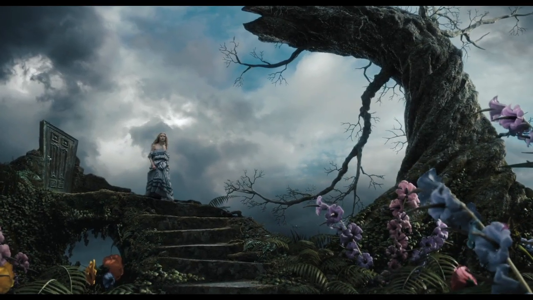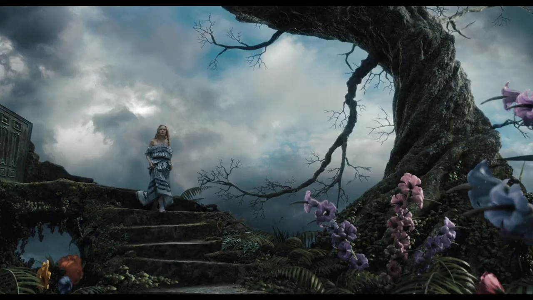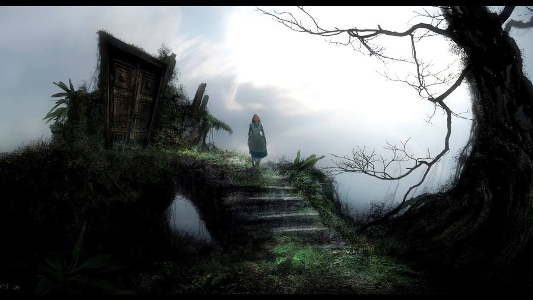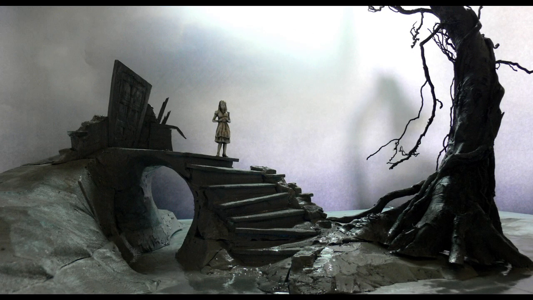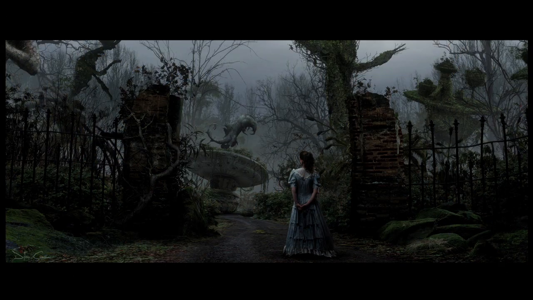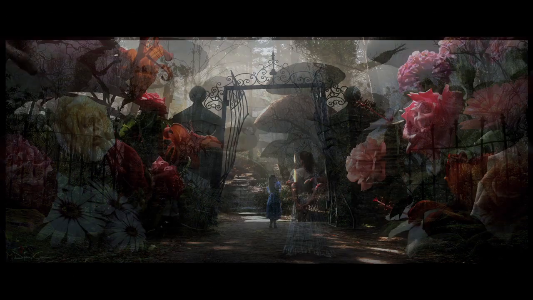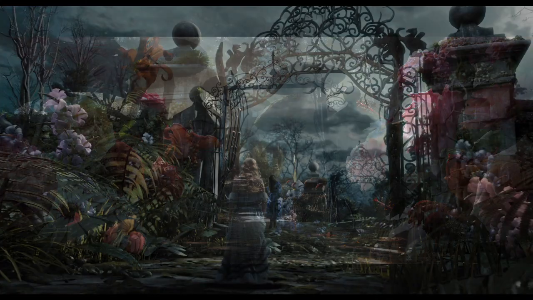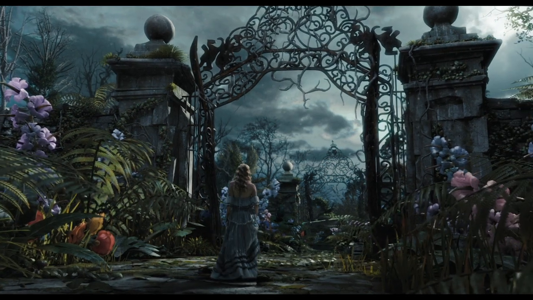Creating the iconic world and characters of Lewis Carroll's timeless classic Alice in Wonderland began with conceptual conversations and graphic explorations. During this conceptual phase, many directions were considered. Once the production design, visual effects, and director's vision was unified, pre-production planning moved quickly forward.